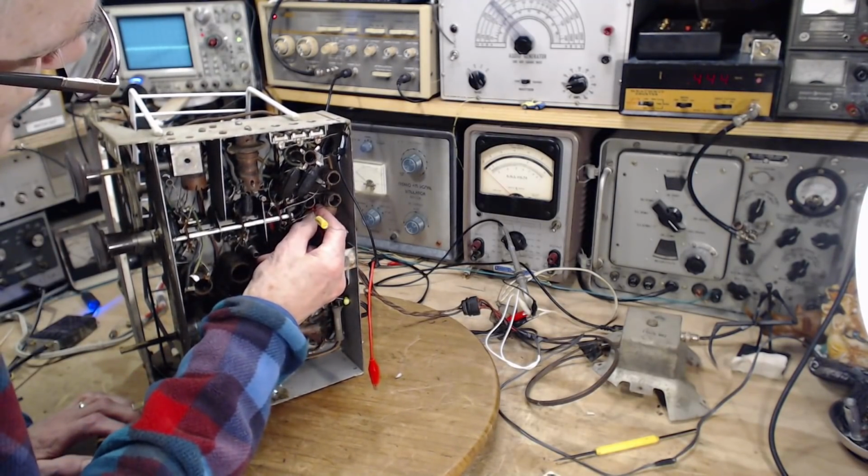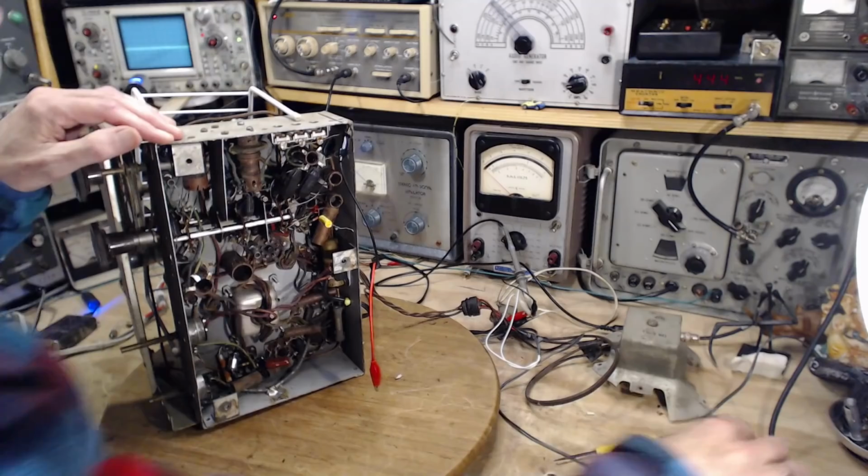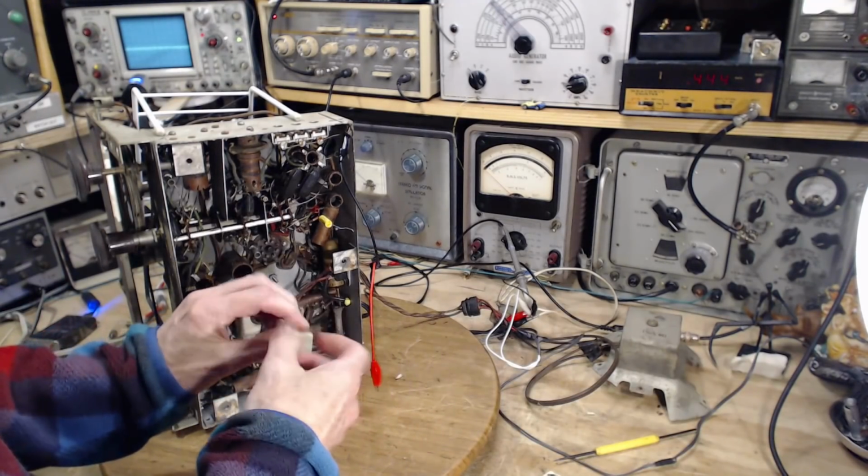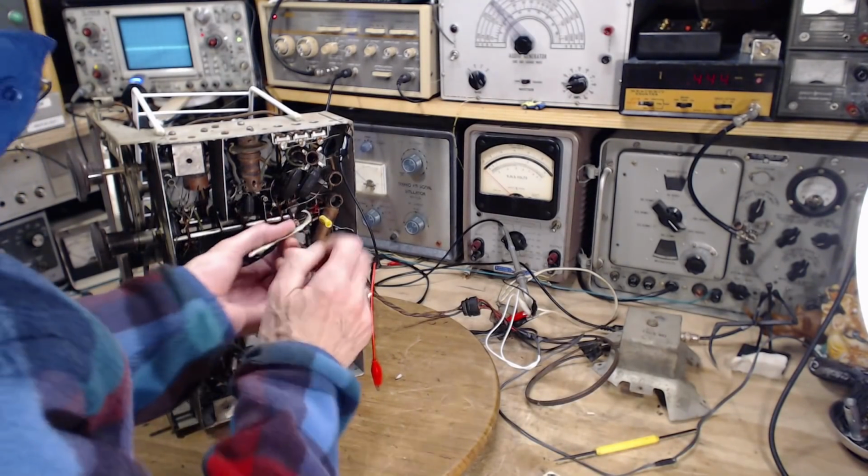A possible short in 2 locations putting this in. Okay, we're going to reduce the chance of a short.